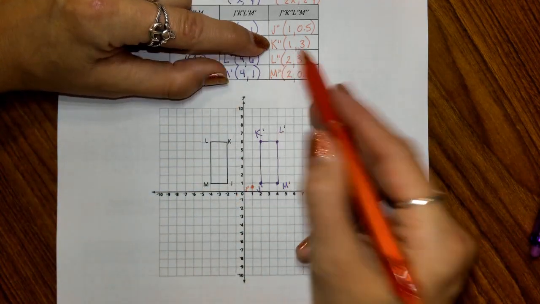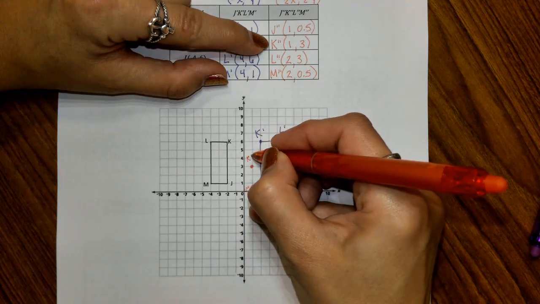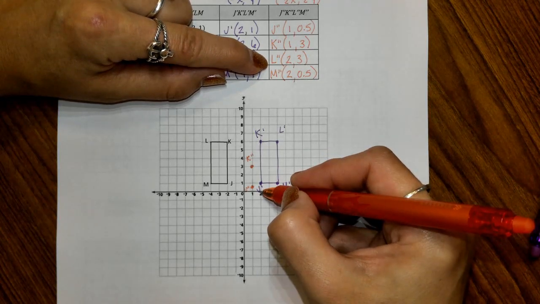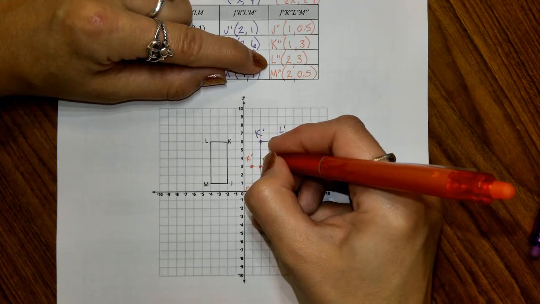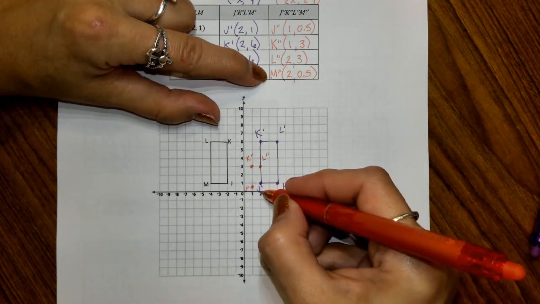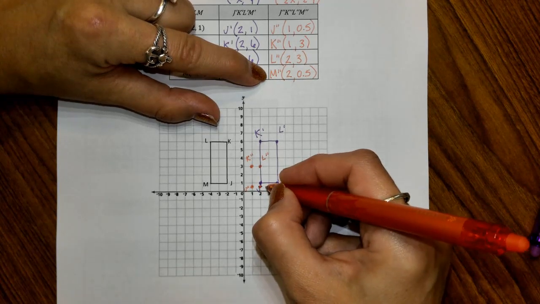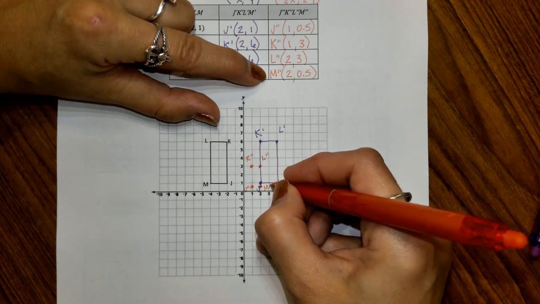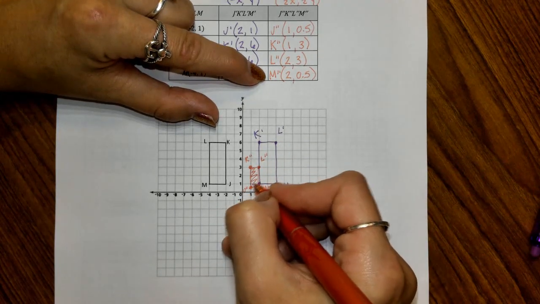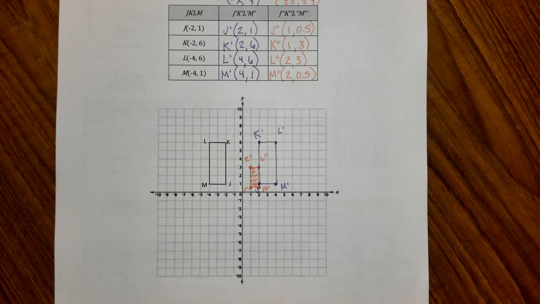K double prime is going to be a +1, +3. L double prime is at +2, +3. And M double prime will be at +2, +1/2. So right here, kind of overlapping my little letters here. Here's M double prime. We connect those points. You can shade that in to show this is our final image here.